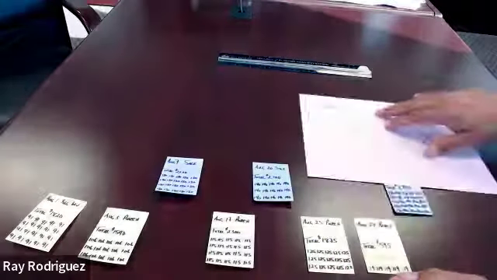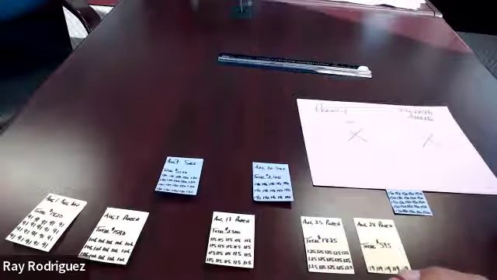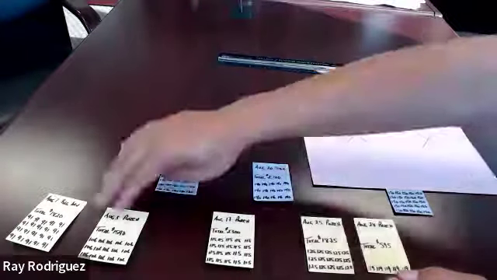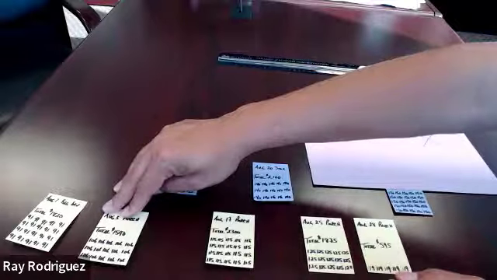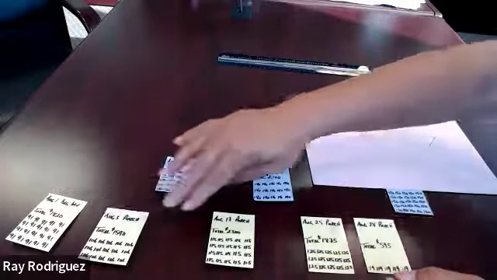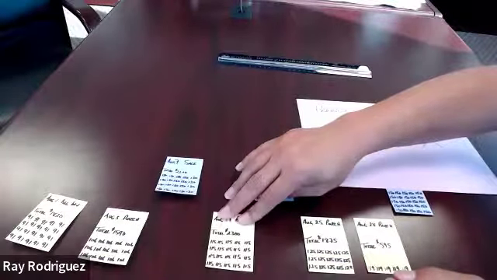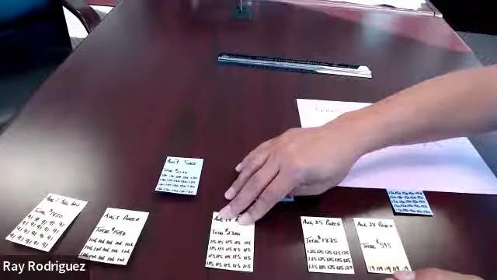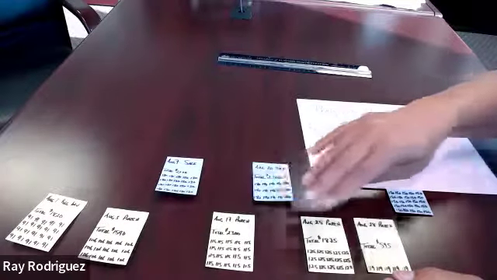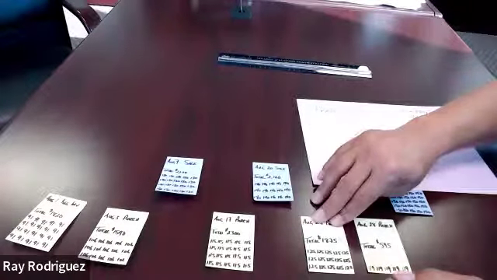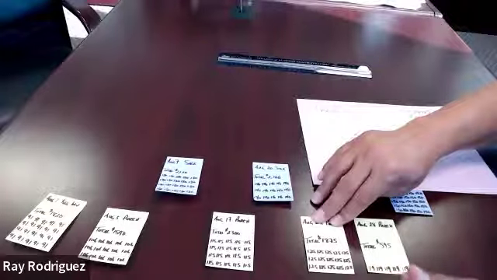And then we're going to look at the units we purchased. There's 15 units and 20 units. So that's 35. And another 15 units. So that's 50.